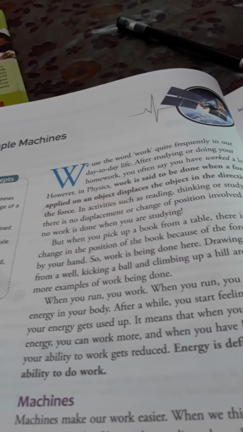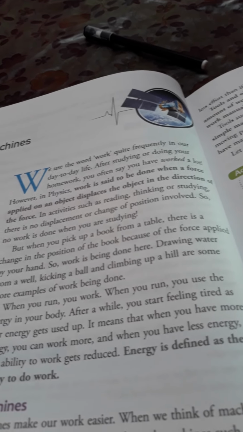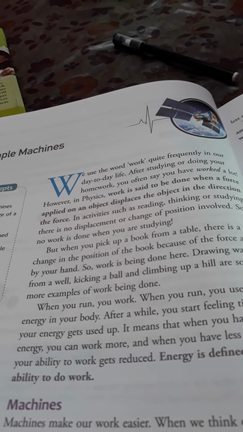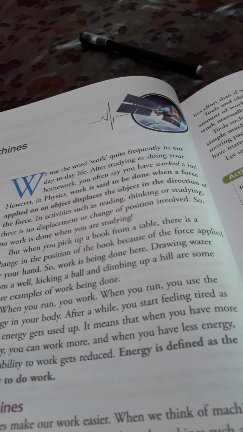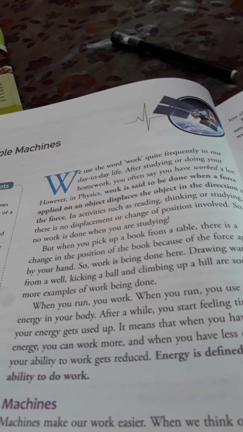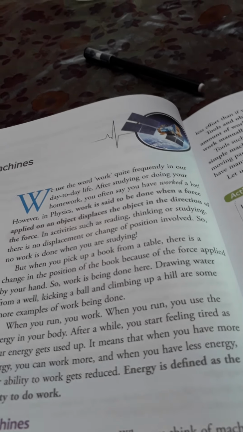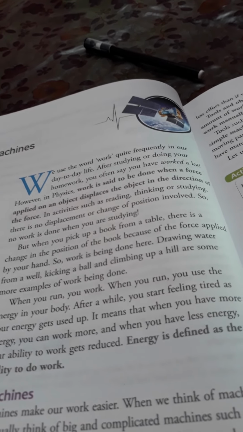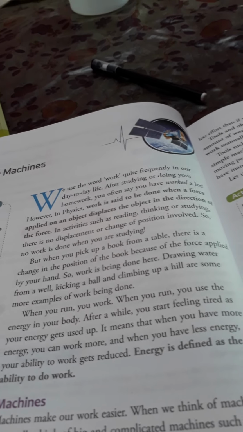So when you run, you work. When you run, you use the energy in your body. After a while, you start feeling tired as your energy gets used up. It means that if you have more energy, you can work.